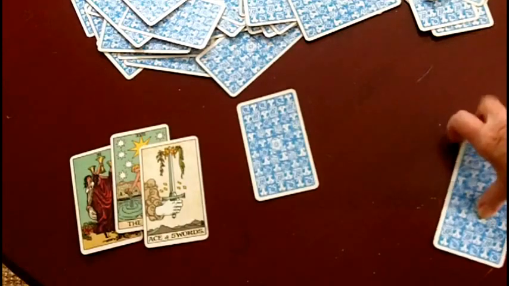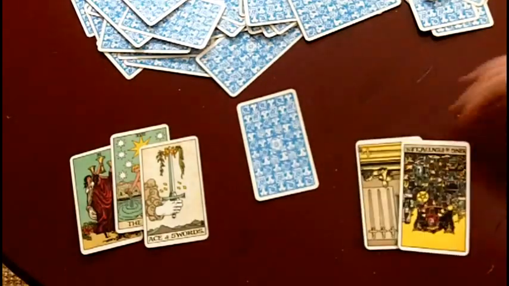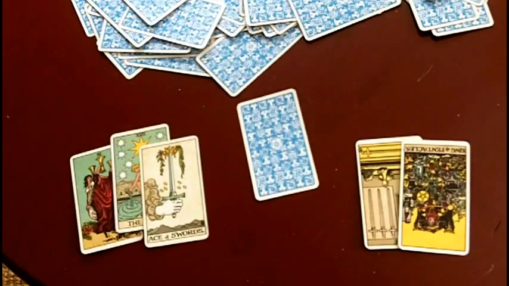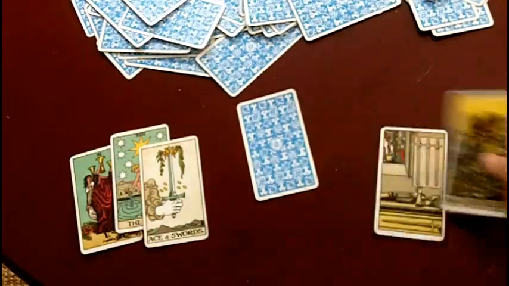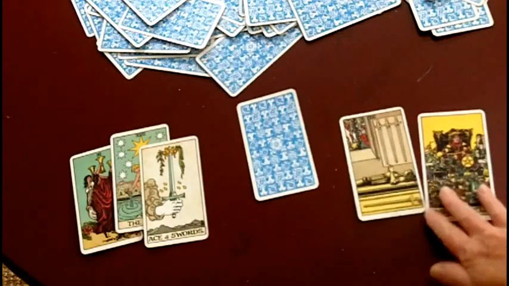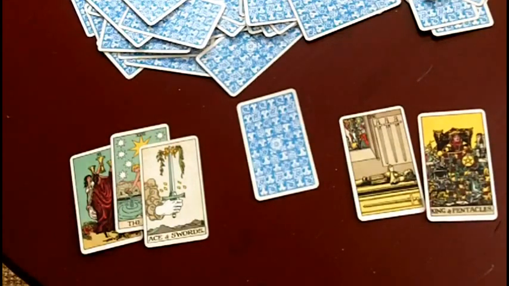What's the energy around just letting it go? Four of Swords, King of Pentacles. I'm going to turn those up like this. Again, paying attention to not what do the cards mean, but how do they feel? What's my initial hit? It feels like eating dry toast. It's fine. It feels like that's purely a business decision.